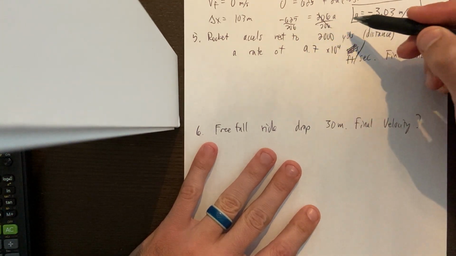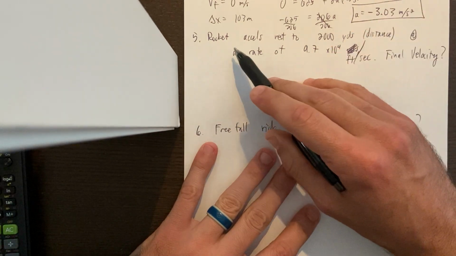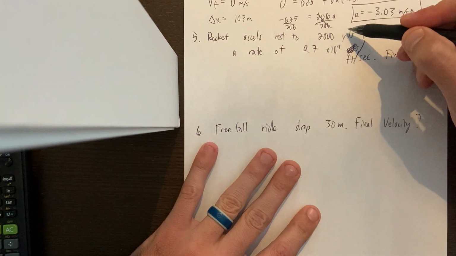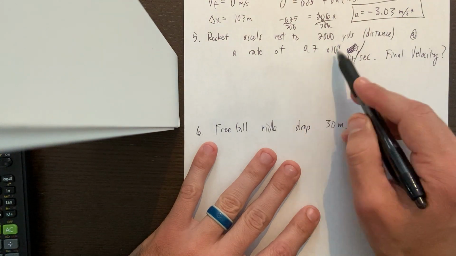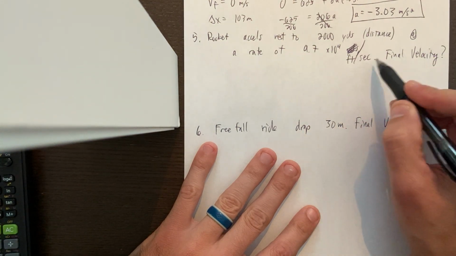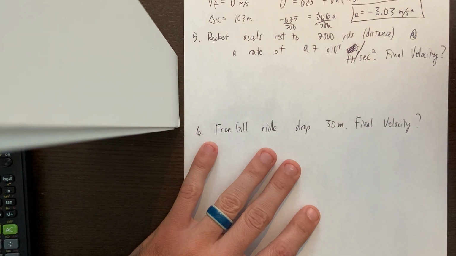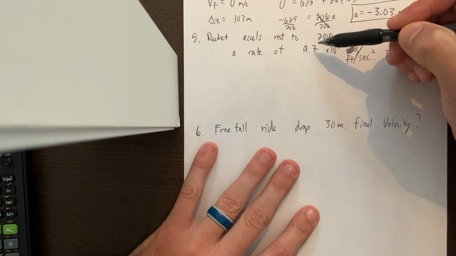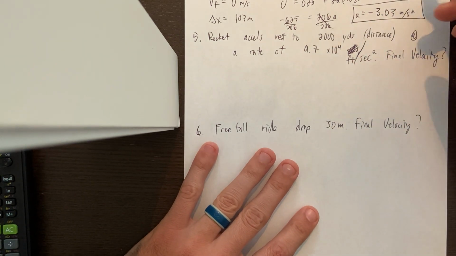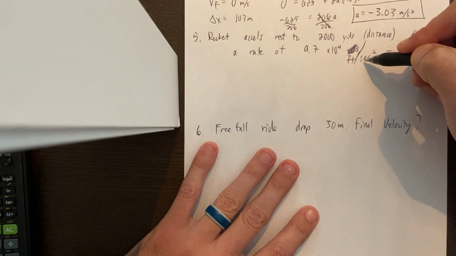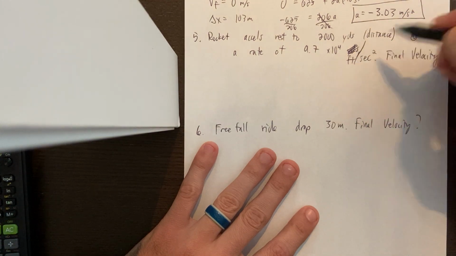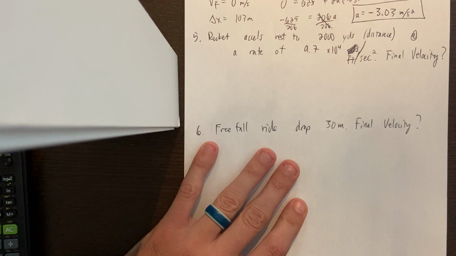So I wrote it kind of funny. It reads better in your book. A rocket covers 2,000 yards as it accelerates from rest at a rate of 9.7 times 10 to the fourth feet per second squared. So what is the final velocity? All right, how fast would it end up going if it had 2,000 yards to accelerate? The first thing I hope you notice is that the displacement's in yards, the acceleration's in feet per second squared. We're gonna have to change one of those.